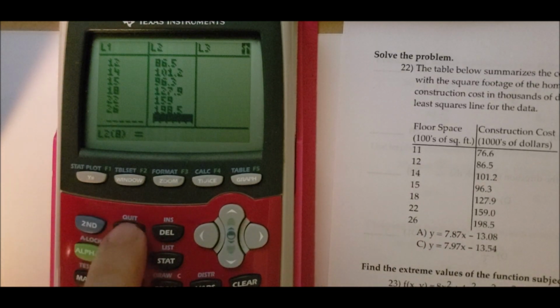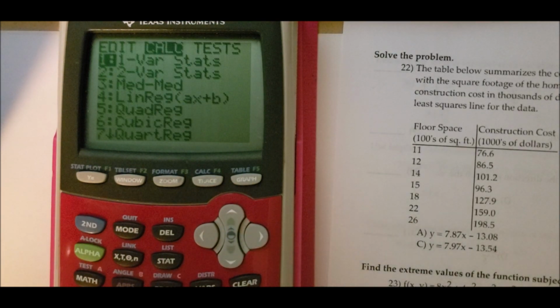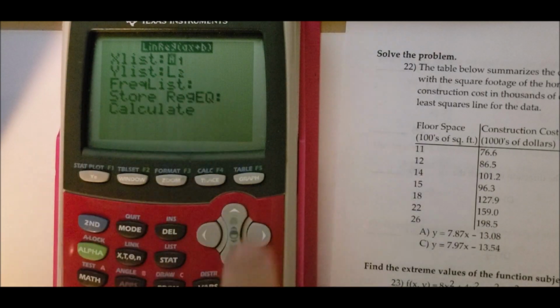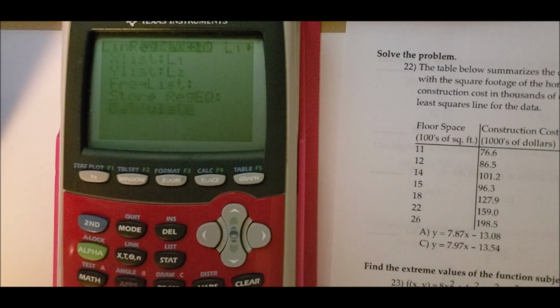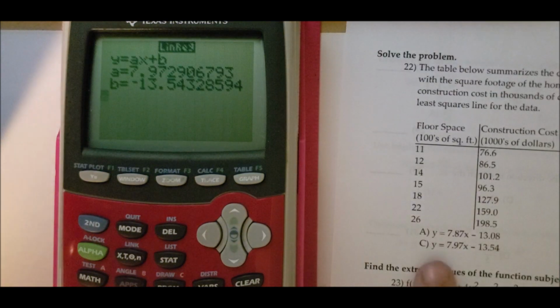And then second, quit, and then go back to stat, arrow over to calc, you want number 4. And yes, you put your x's in L1, y's in L2, and calculate. And you get that the slope is 7.97 and the y-intercept is negative 13.54, and that is C.